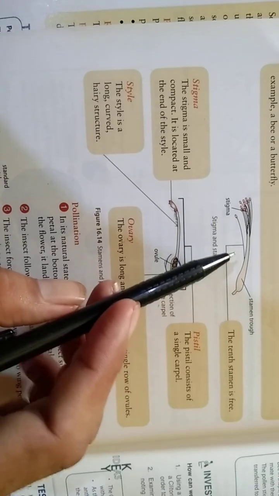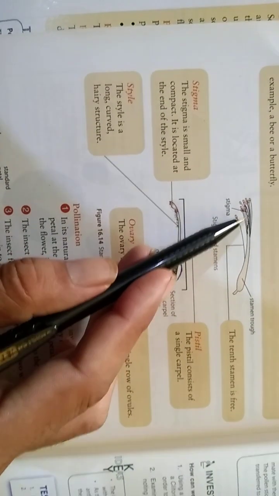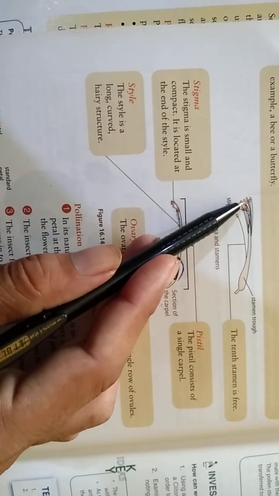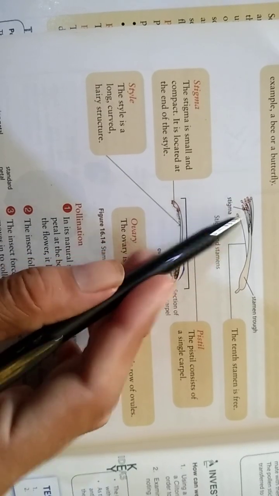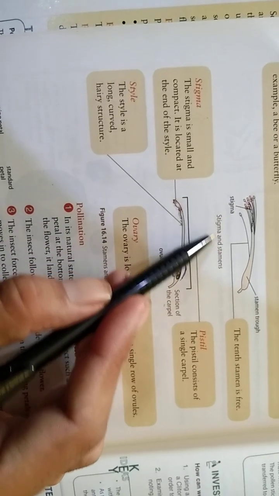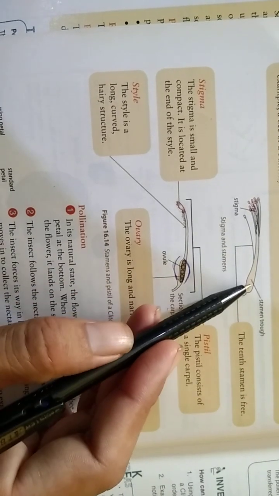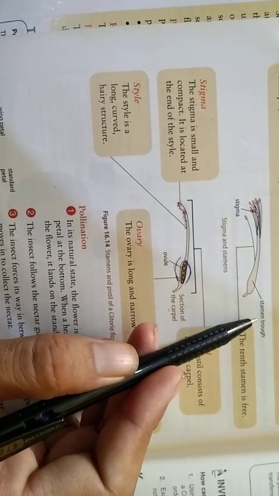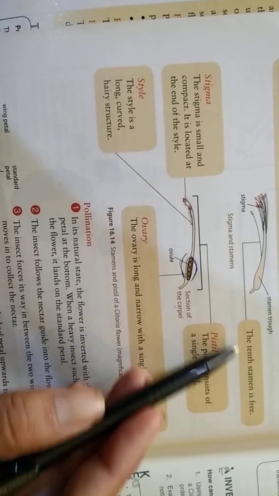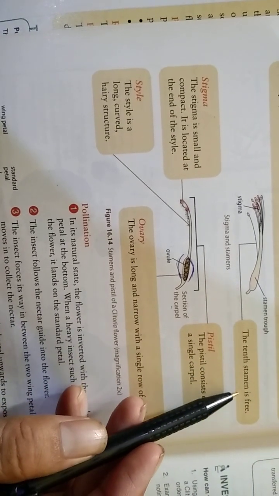And look at this diagram. Here the dotted, rounded structures are the stigma and stamens. Style, stamens, and the 10th stamen is free.